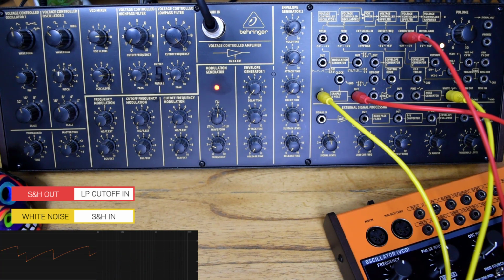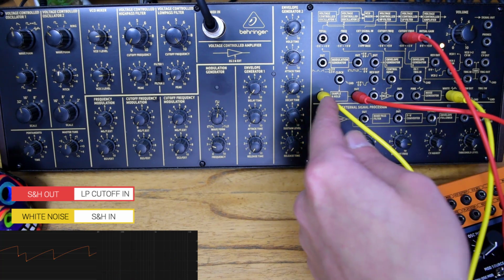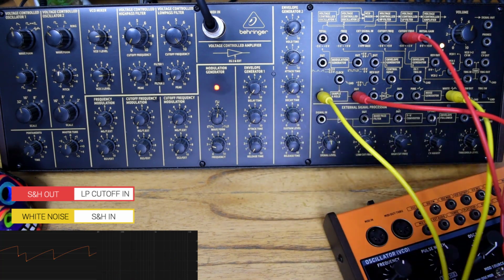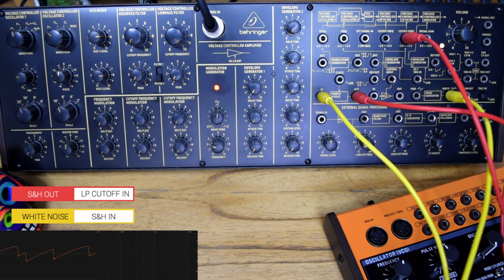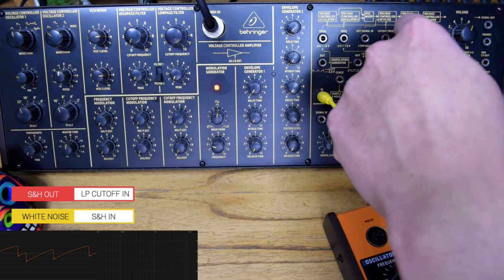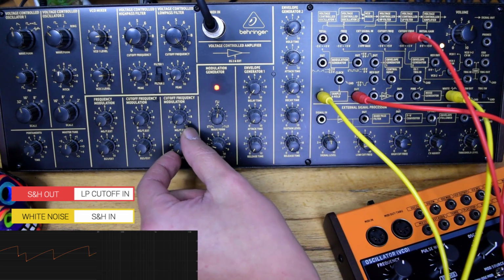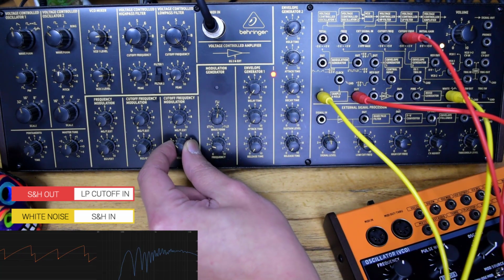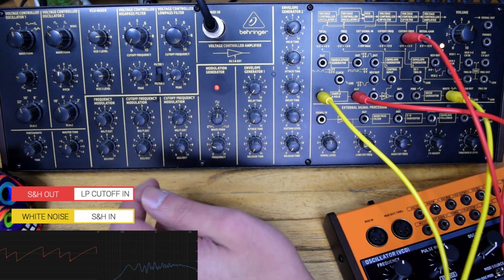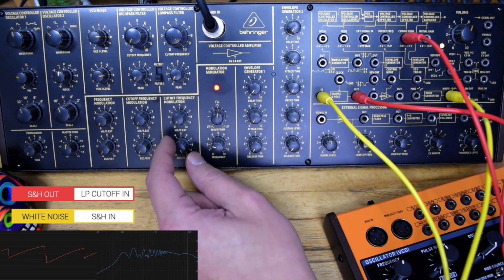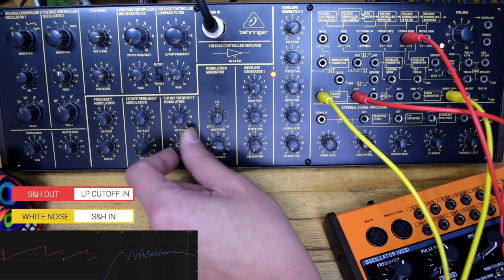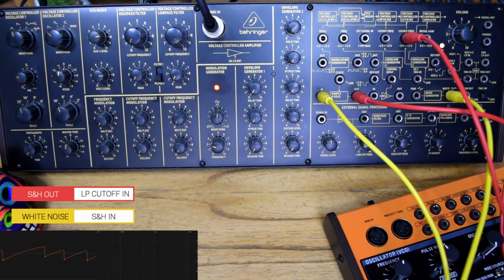So now, of course, we are using an unpredictable sound source going to the sample and hold, and we are going out, but we are not doing anything to this control. Now, of course, since we are patching into the cutoff filter to the low pass, if we go up, we should be getting something. And in this case, we are not getting anything, right? Okay. So now what do we need to do?